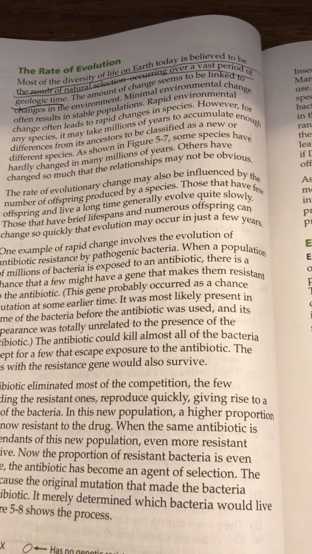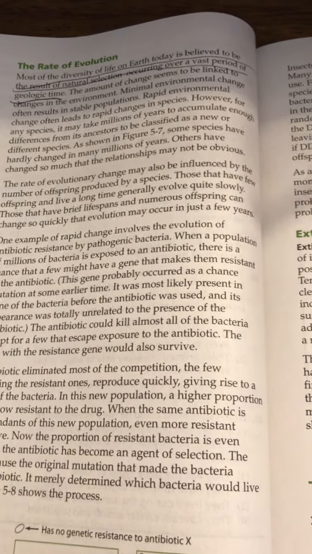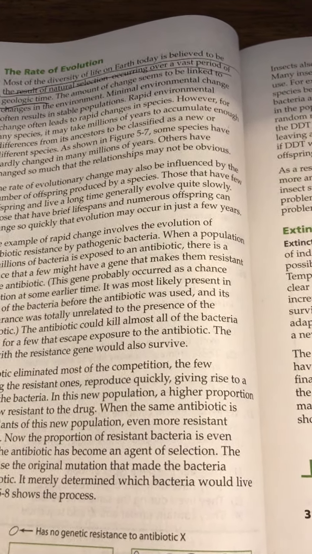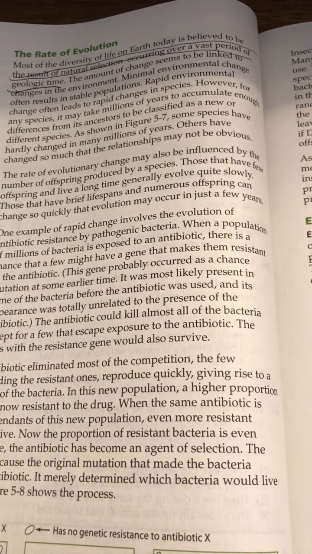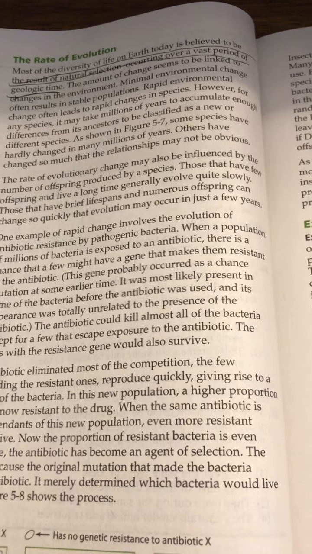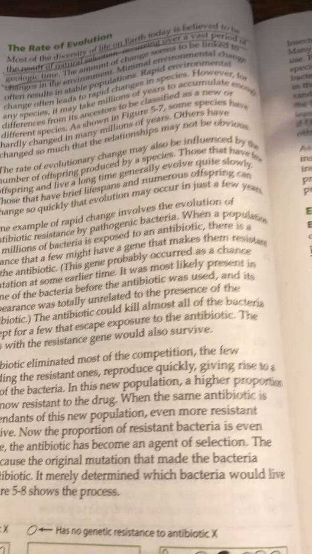The amount of change seems to be linked to changes in the environment. Minimal environmental change often results in stable populations. Rapid environmental change often leads to rapid changes in species.